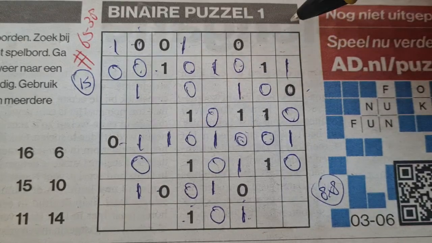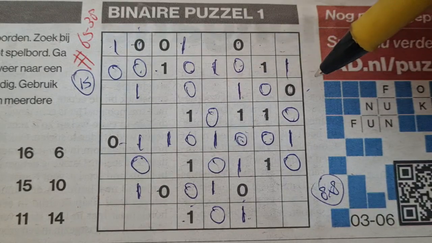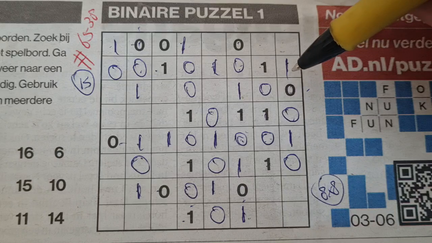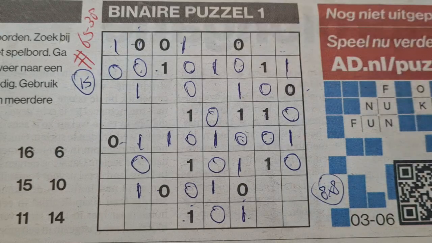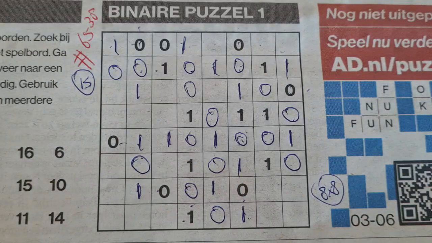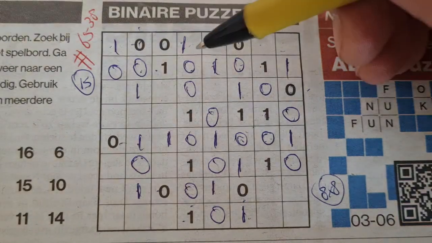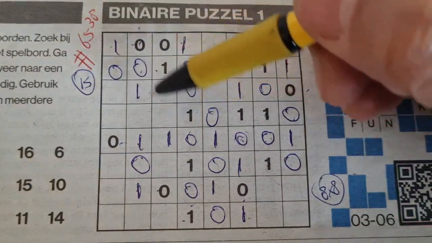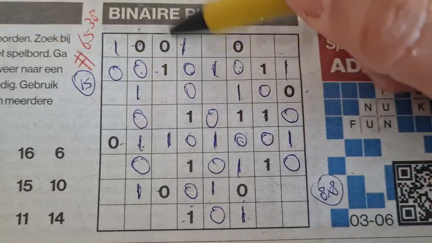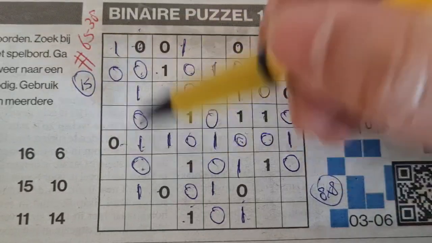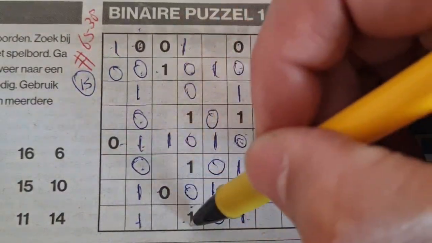Now. Well. Need to think now. No. Between 2 1s comes a 0. 1, 2, 3, 4 zeros, so the rest are 1s. Between 2 1s comes a 0.